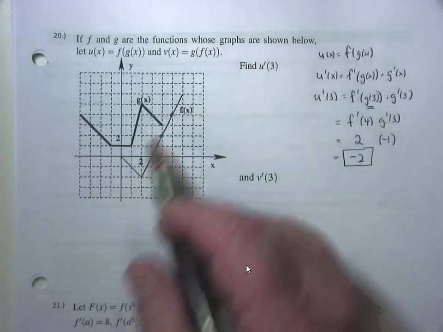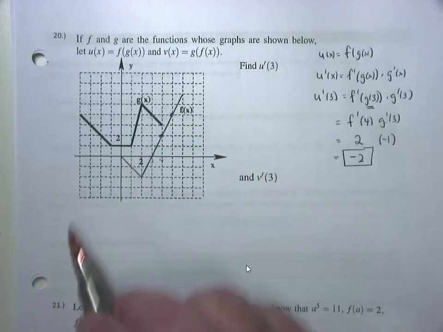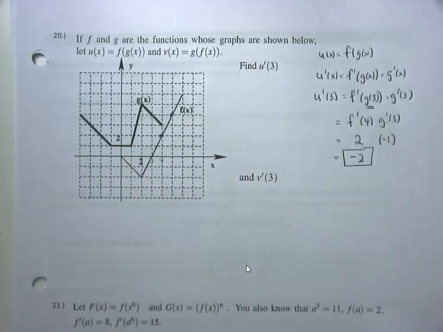So they'll have to avoid 2 on this one. They'll also have to avoid 1 and -1 and f prime of 2 down there too. All these sharp turns, no derivatives exist.